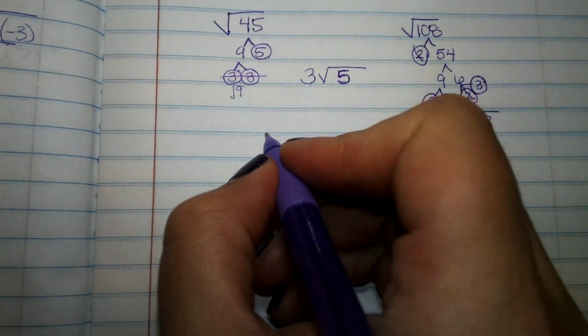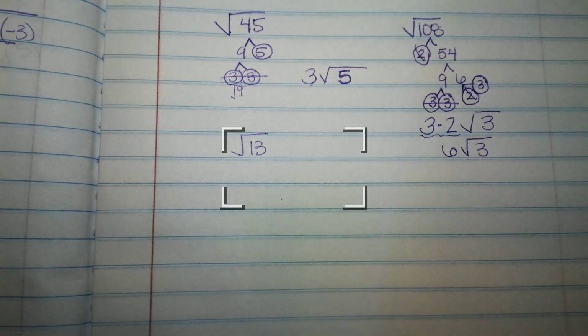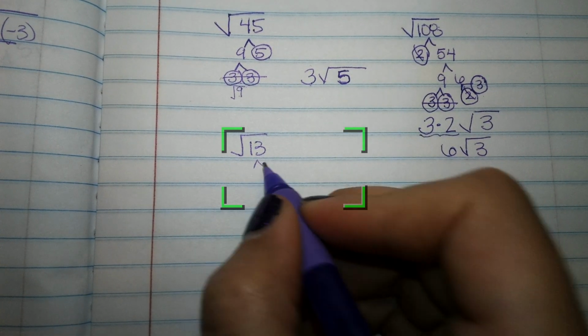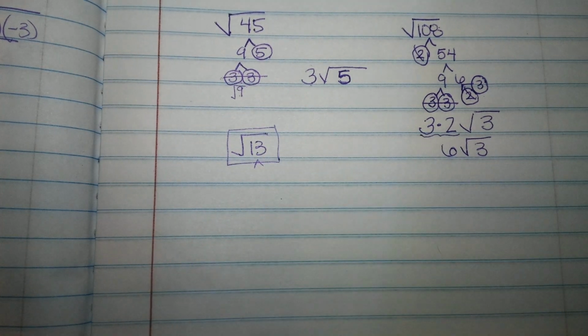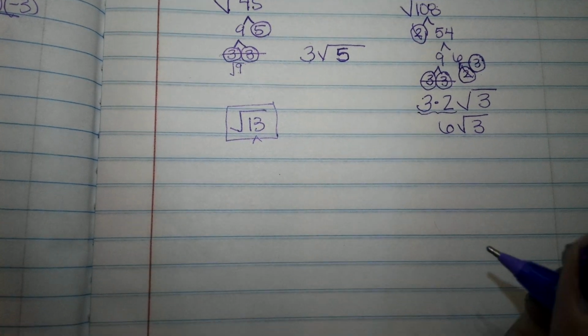Now, what if I have the square root of 13? If I make a factor tree, 13 is already prime. So it would be left as the square root of 13.